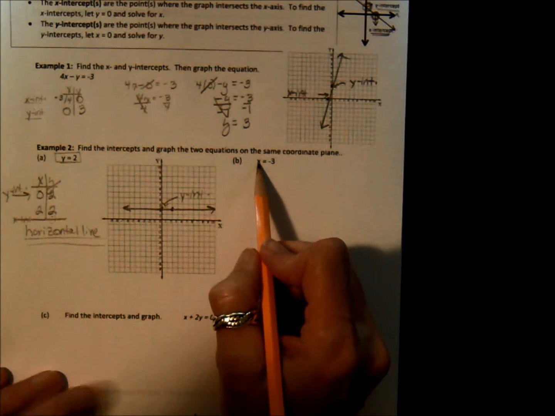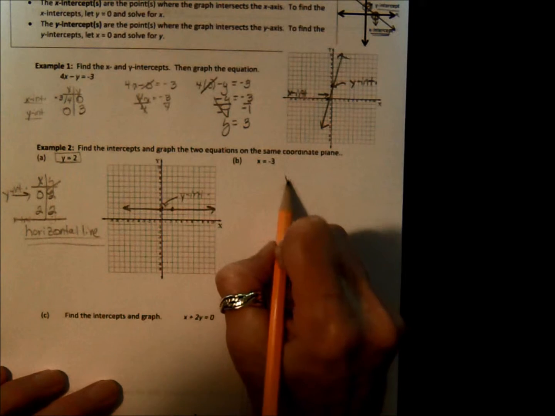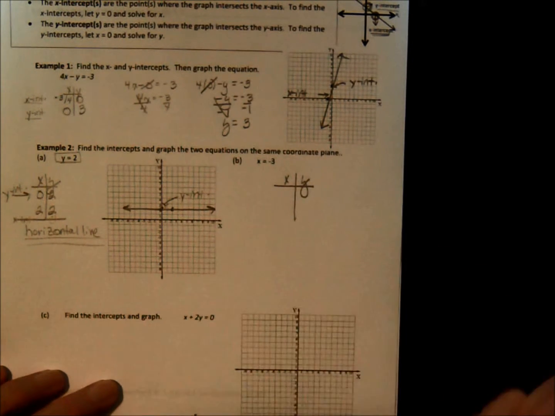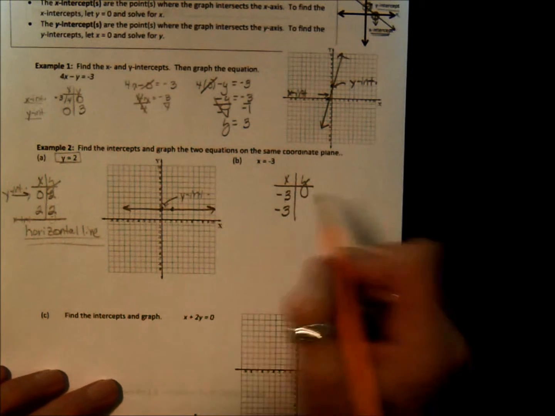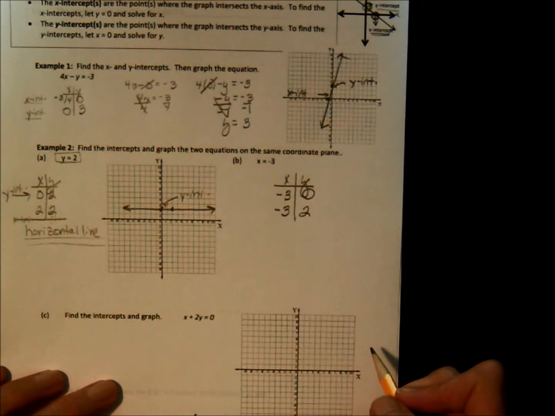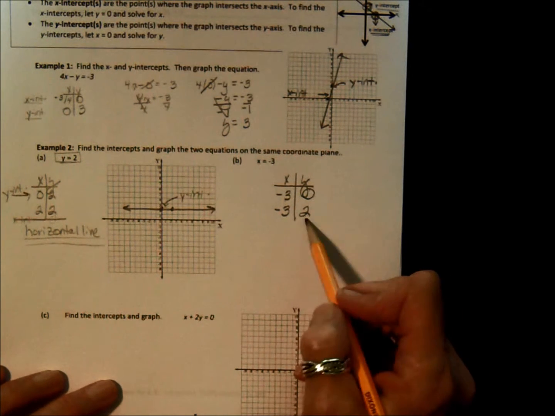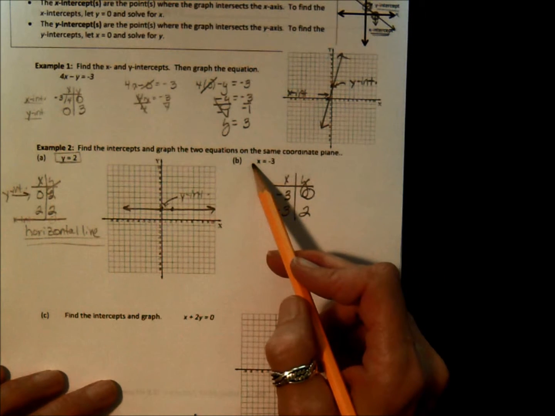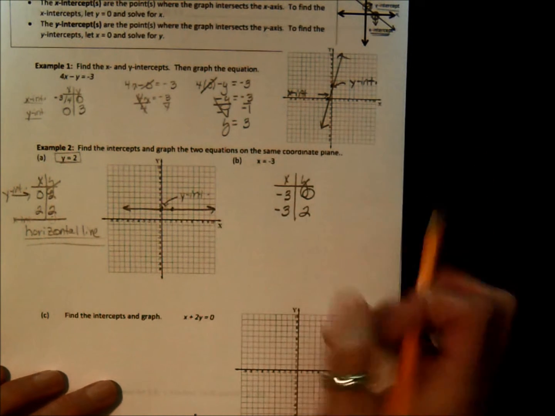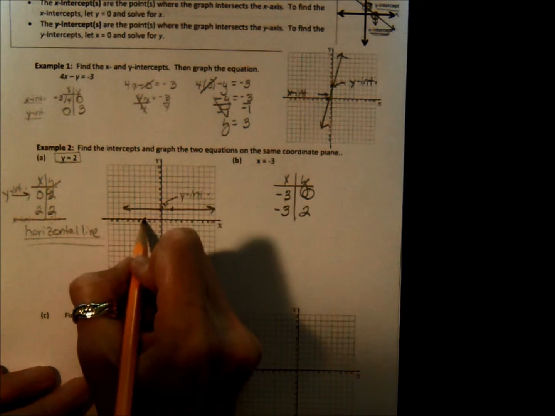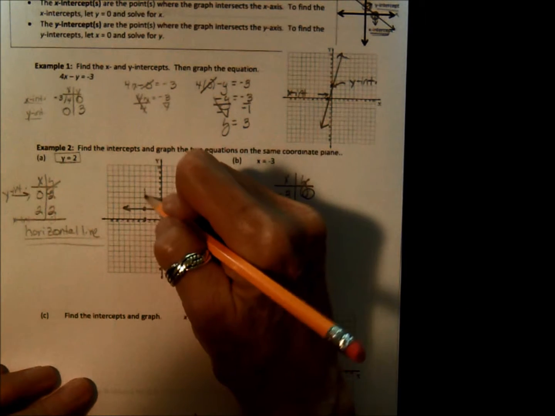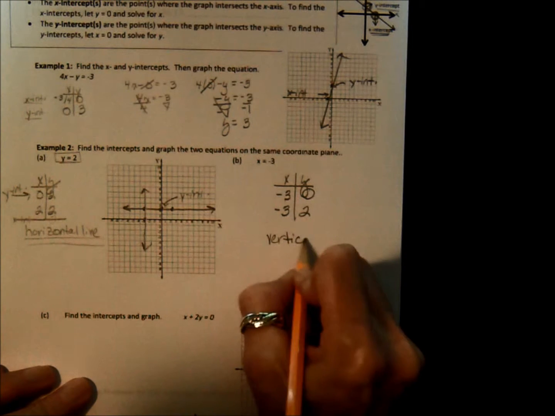So let's look at the next one. x equals -3. So when you do your xy table, you have no options. x has to be -3. The equation says so. y can be whatever you want. I always pick 0 and 2. It's just easy. I'm allowed to pick whatever I want because the y isn't there anyway, so it's going to get multiplied by 0 and disappear. So now when I plot those points, (-3, 0) and (-3, 2), and I connect them, you can see that what I have here is a vertical line.